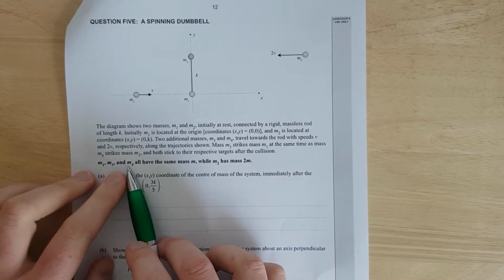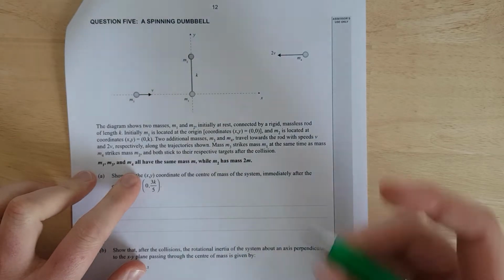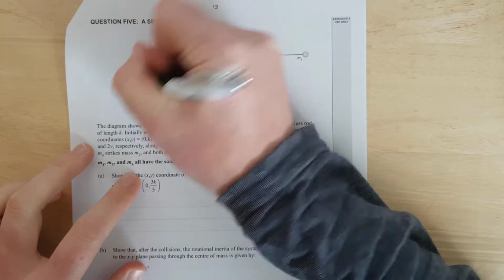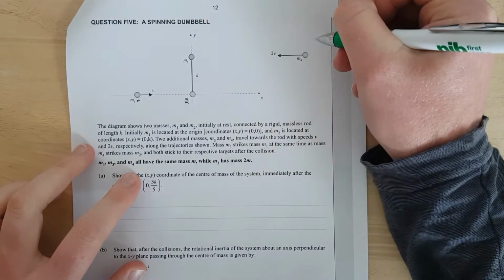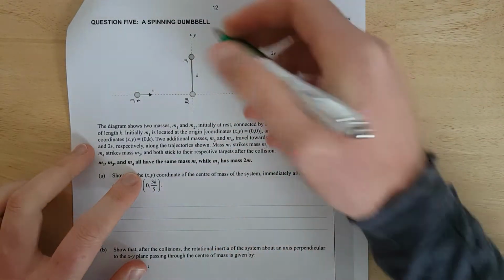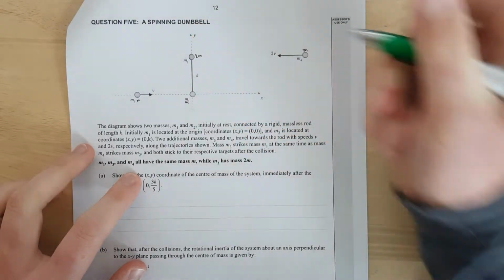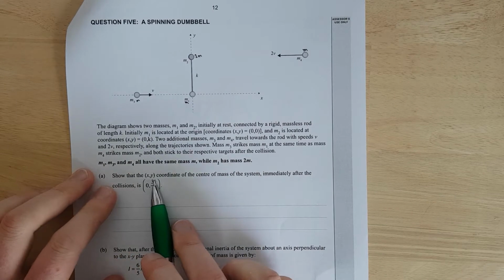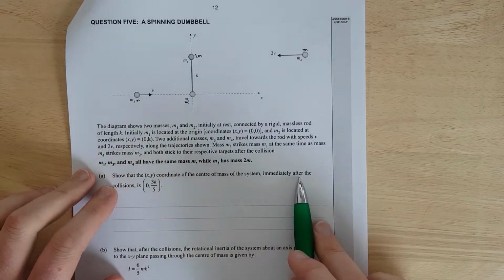M1, M3, and M4 all have the same mass M, and M2 has 2M, just for tracking.